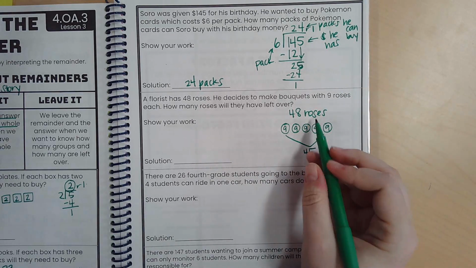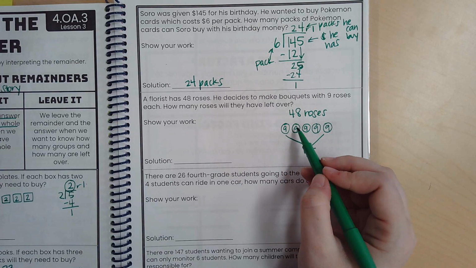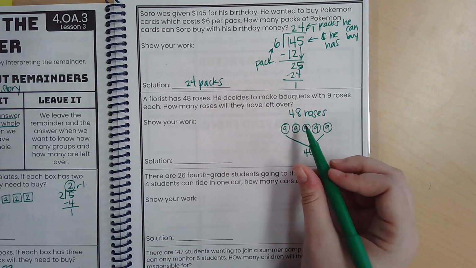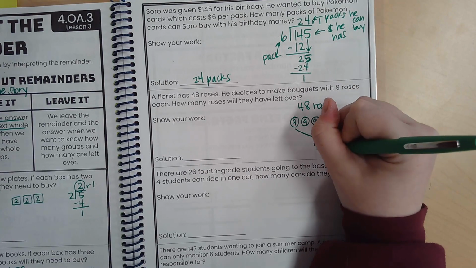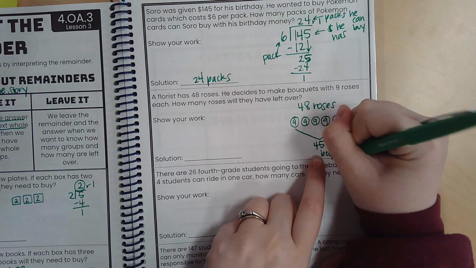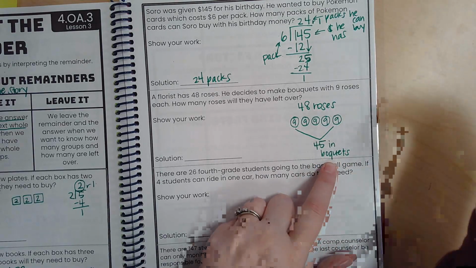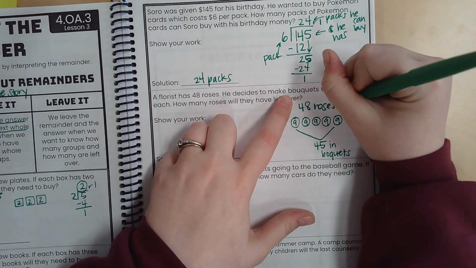And then this time, he would have 3 left over, right? And so 45 is how many are in the bouquets, oops, I spelled it wrong. There should be another U. Sorry. So this is how many we started with.